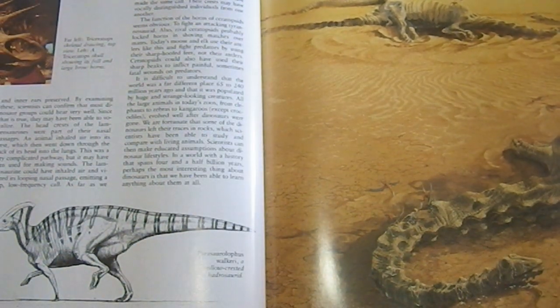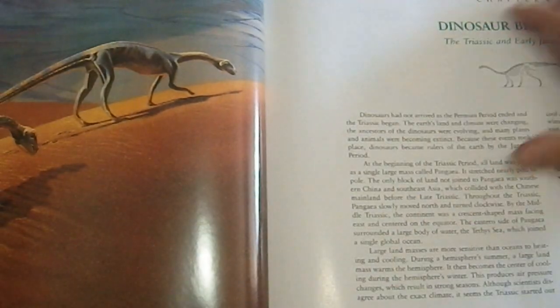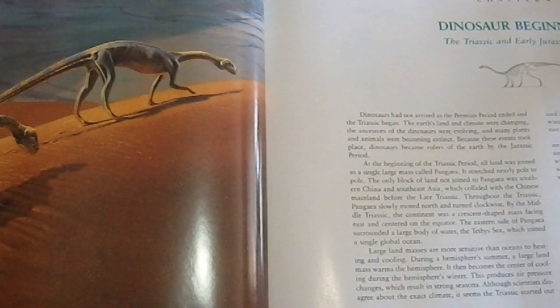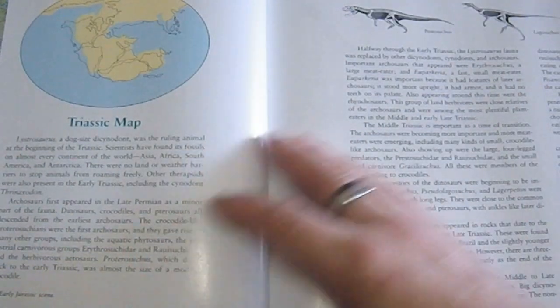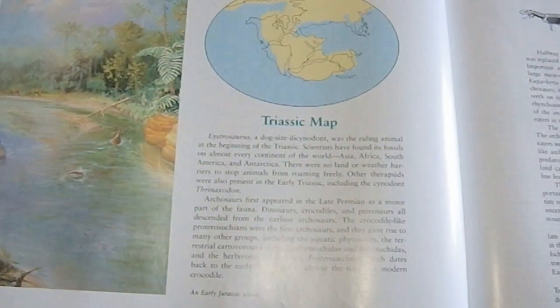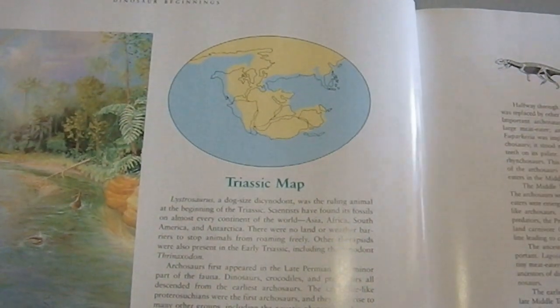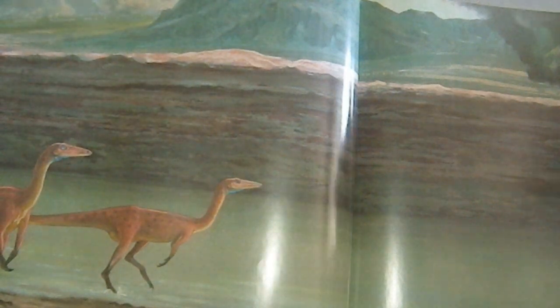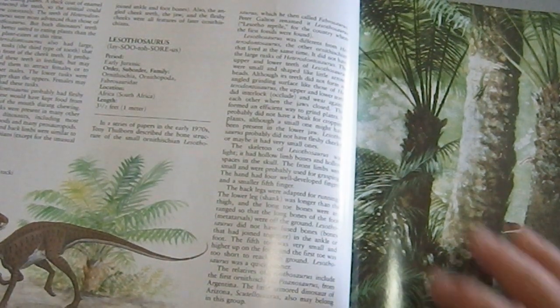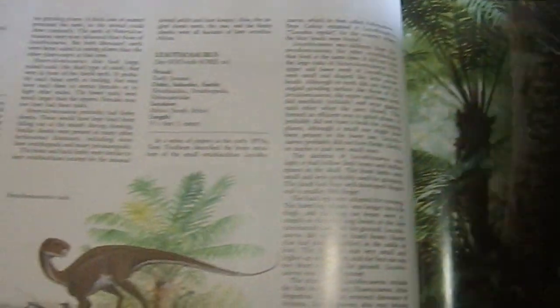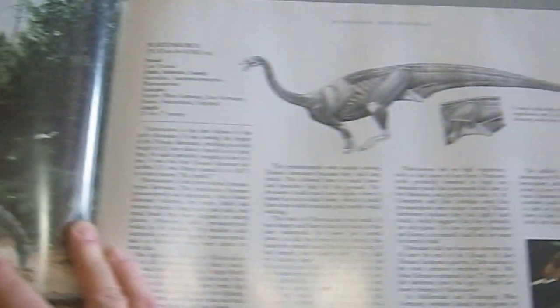Some nice examples of dinosaurs that would have desiccated in the deserts. Dinosaur beginnings, the Triassic and early Jurassic periods. I always love a good illustration of early Earth. I find them fascinating. I read a book recently dealing with some of the earlier periods of our world, and the maps that were there were something I've truly enjoyed.